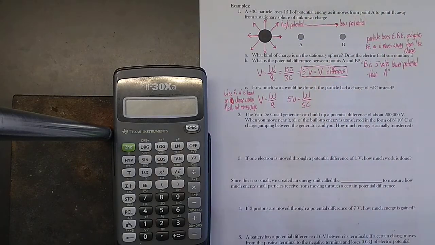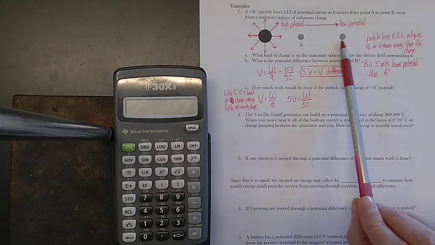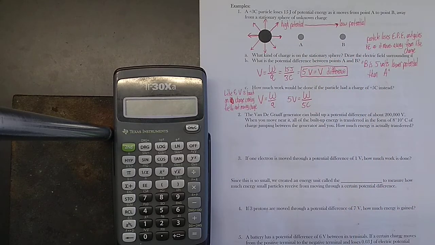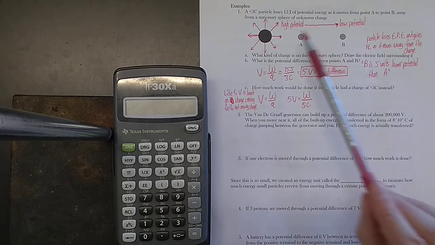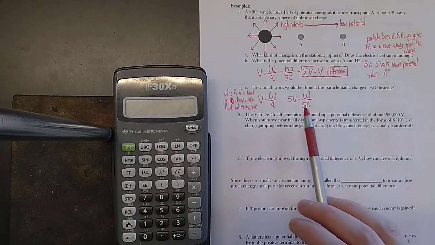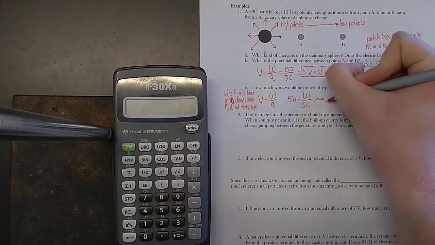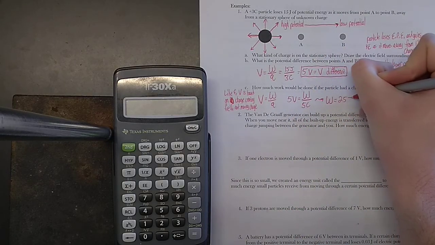So think about it. 5 volts means 5 joules per coulomb. The difference in electric potential from here to here is 5 joules per coulomb. For every coulomb of charge that moves from A to B, 5 joules is transferred. So if there's 5 coulombs, and each of those coulombs is associated with an energy change of 5 joules, well, that means that there should be 25 joules of work done. And as a matter of fact, if you were to solve for W, you would do that by multiplying both sides by 5, and you get the work done is 25 joules.